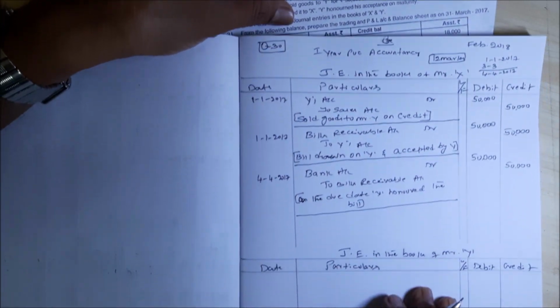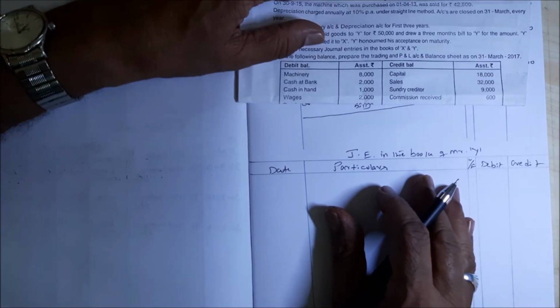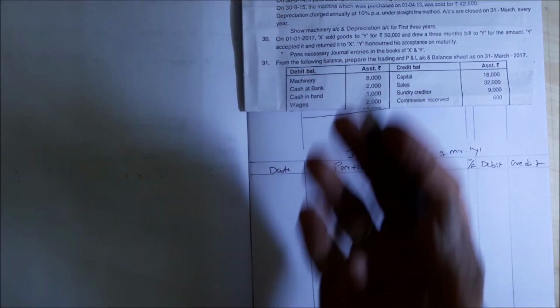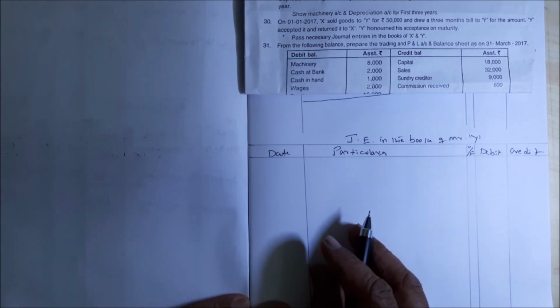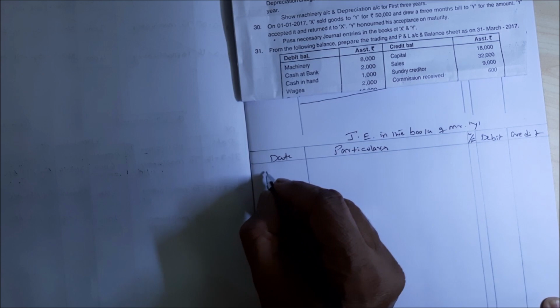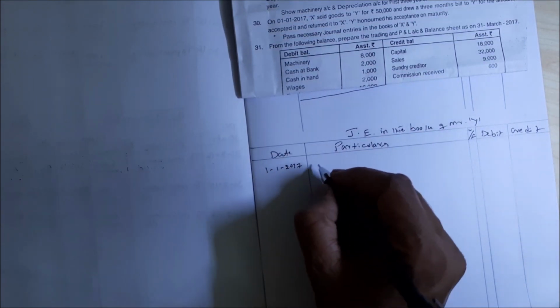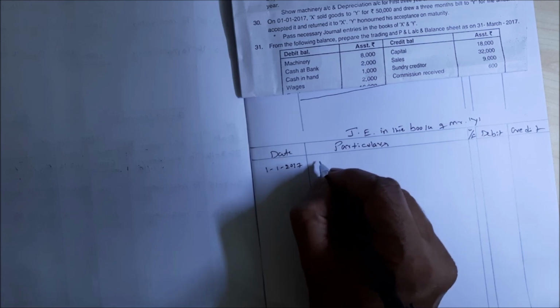Now we have to write in the books of Y. In the books of Y. Very simple. All opposite transactions. Same date 1/1/2017. Here it is purchases.